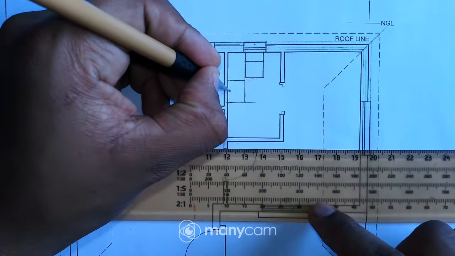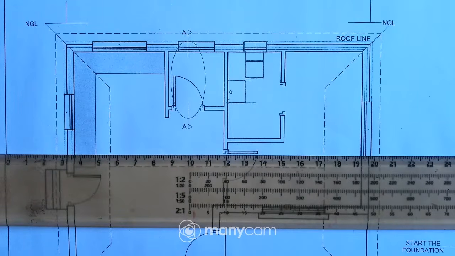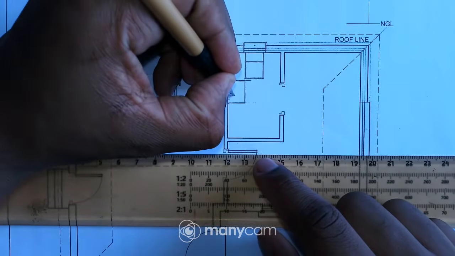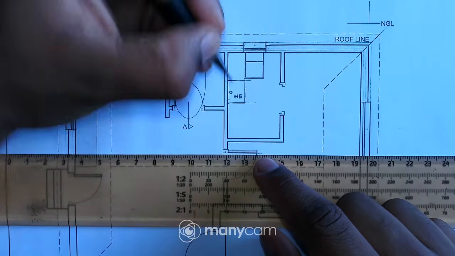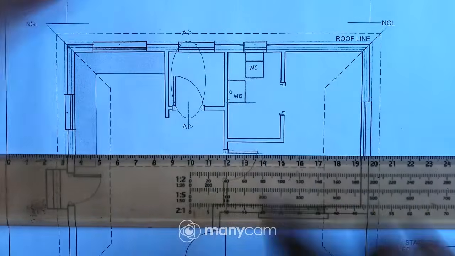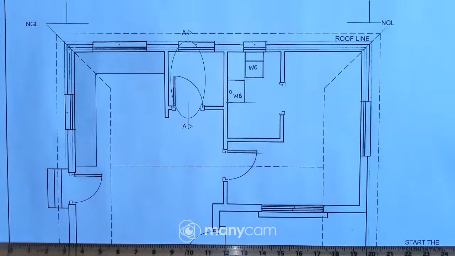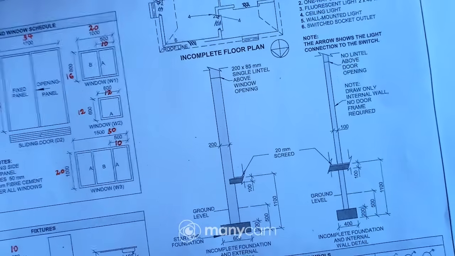And our wash basin, there is an outlet there. You just draw a small circle, and then I can just label this WB, wash basin, and this one it's WC, water closet. Okay, so the wash basin is added. I can mark it off.